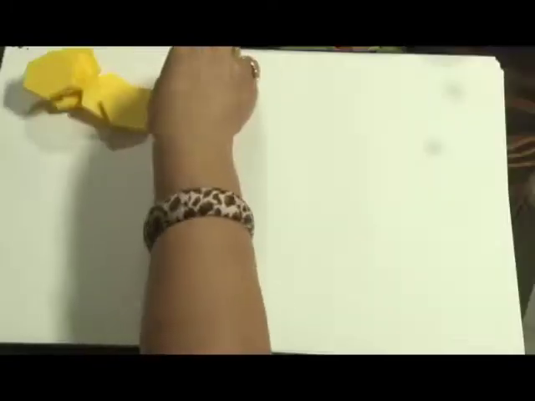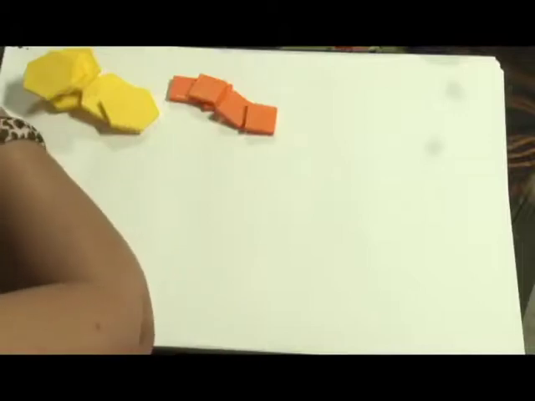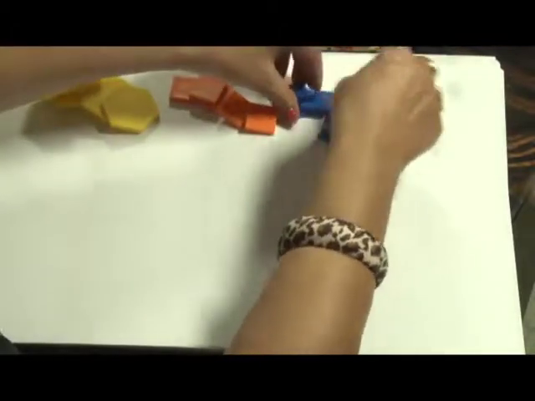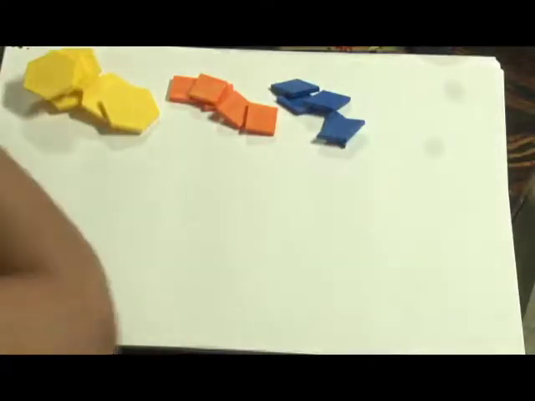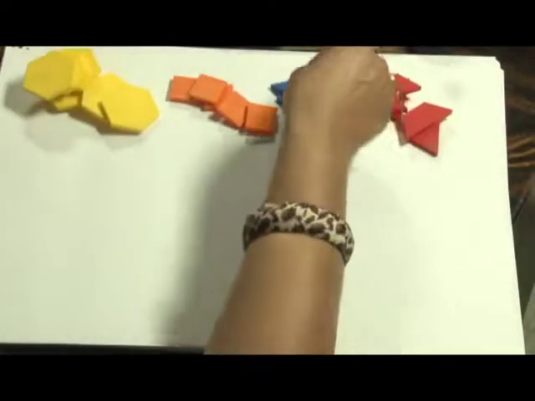Now, talking about sequencing in colors, for example, I have a few colors of some counters here in front of me. So if we want to do sequencing, we use colors first.